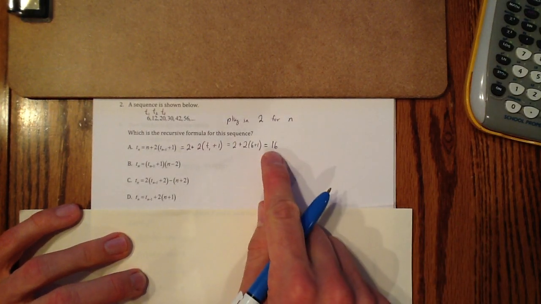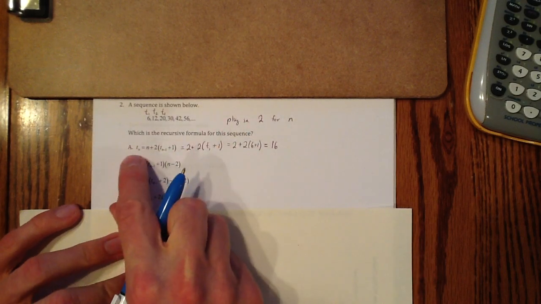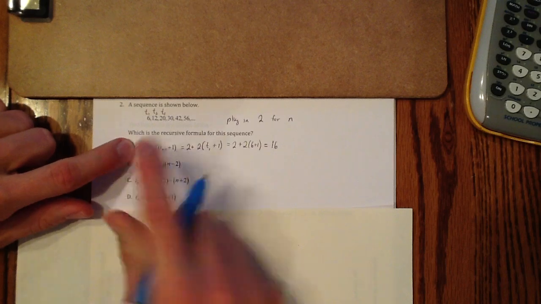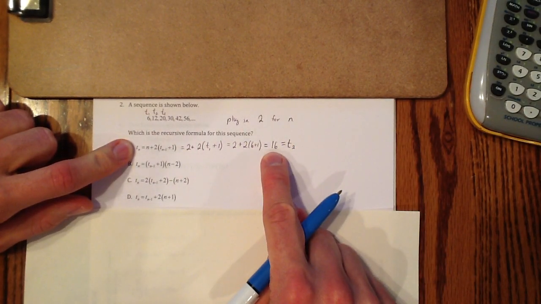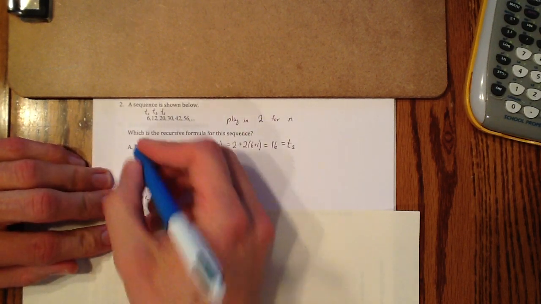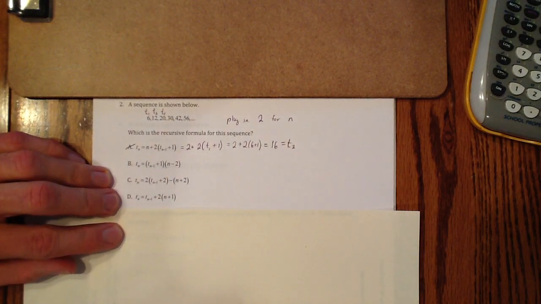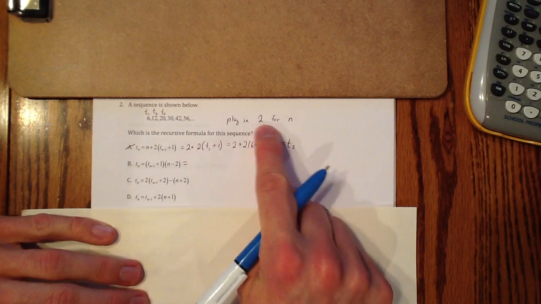It tells us it's not A. Here's why. If n is 2, then the second term, T2, should be 16. It's not. The answer is not A. Let's keep going. B. We're going to plug in a 2 for n.